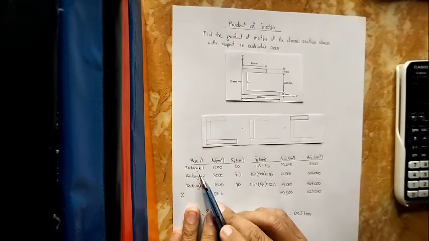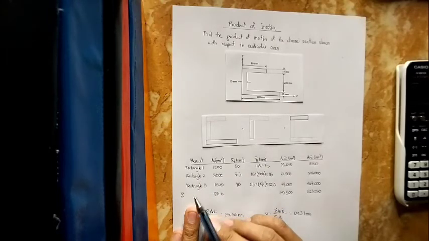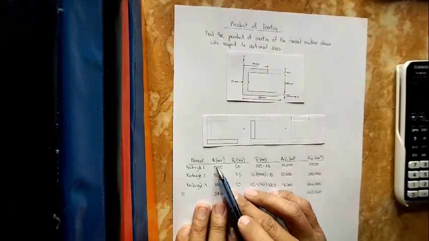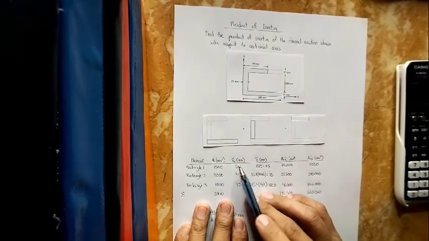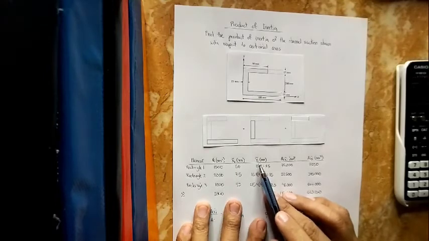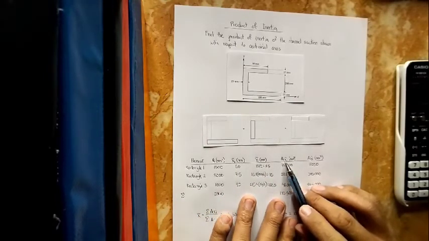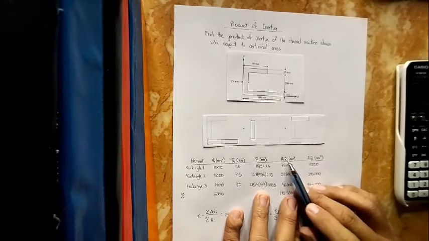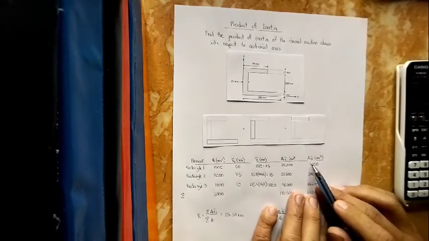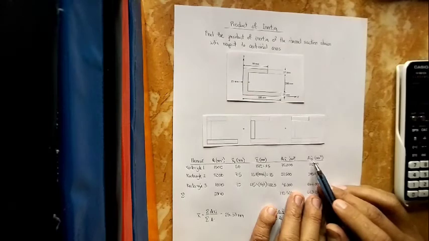Dito sa element natin, andito yung rectangle 1, rectangle 2, rectangle 3. Ito yung area A natin. Ito yung xi bar natin at ito yung yi bar natin. At ito naman yung area times xi bar, at ito yung area times yi bar.